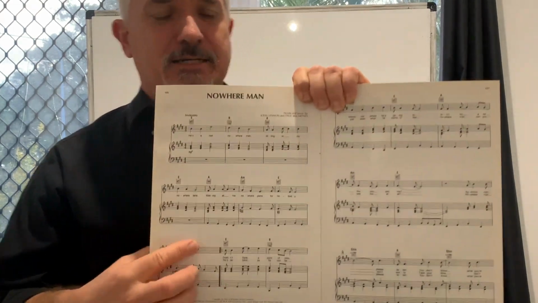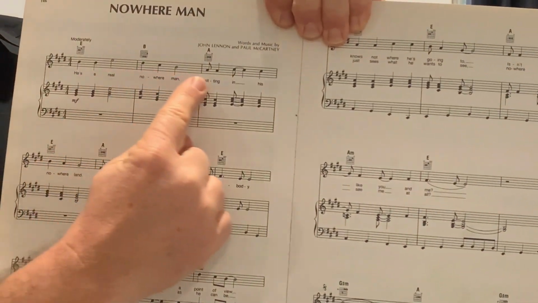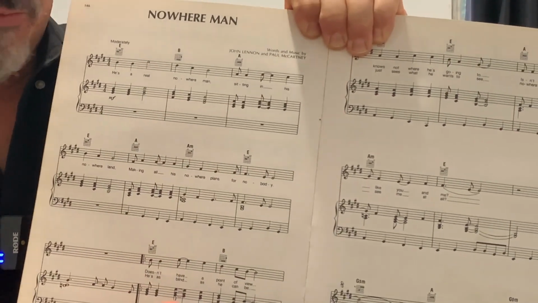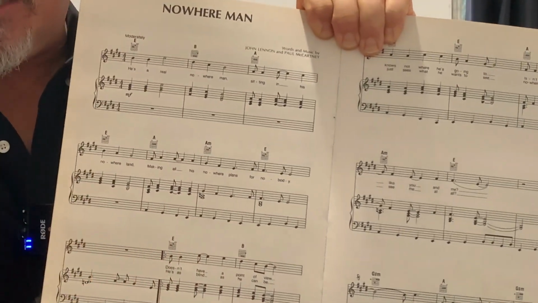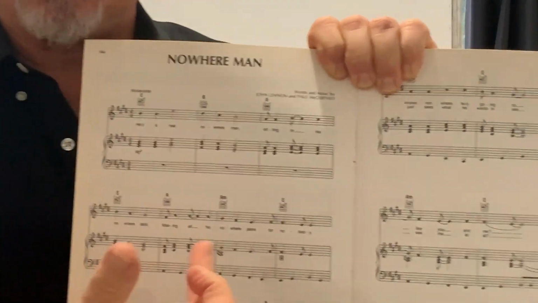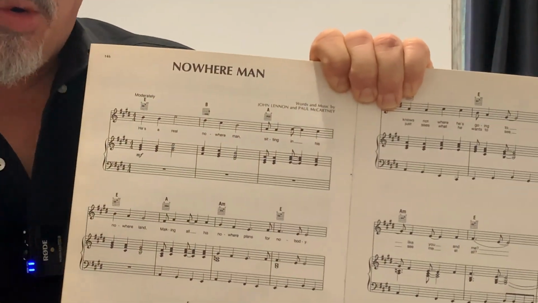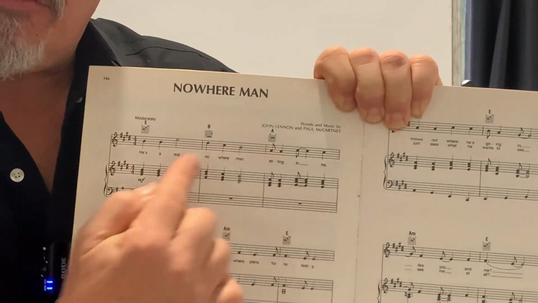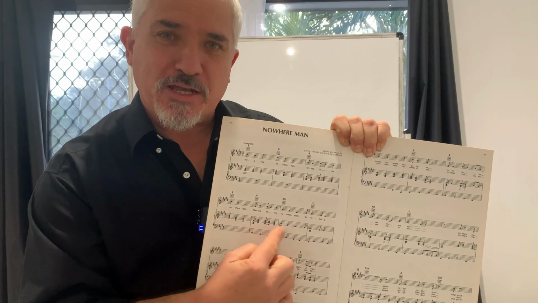Let's say we're going to learn Nowhere Man by the Beatles, for example. On a typical song, hopefully you can see that there's all this information here. All of it makes sense if you know how to read it, but of course, as a beginner, this all looks like gobbledygook. But all we're worried about, all we need, is these chords up above the staves here. That's all we need. I'm going to show you how to do just that.